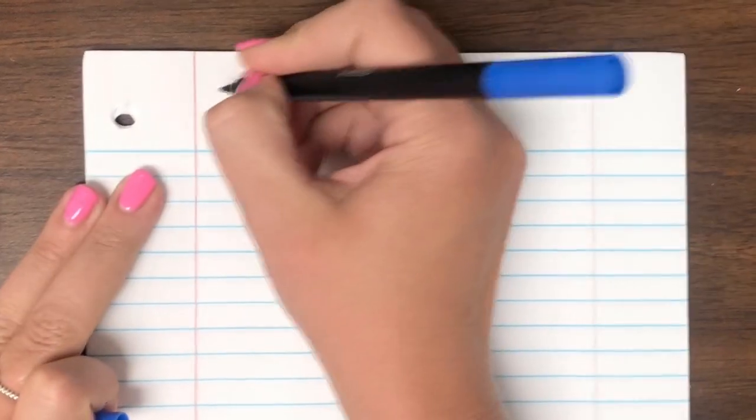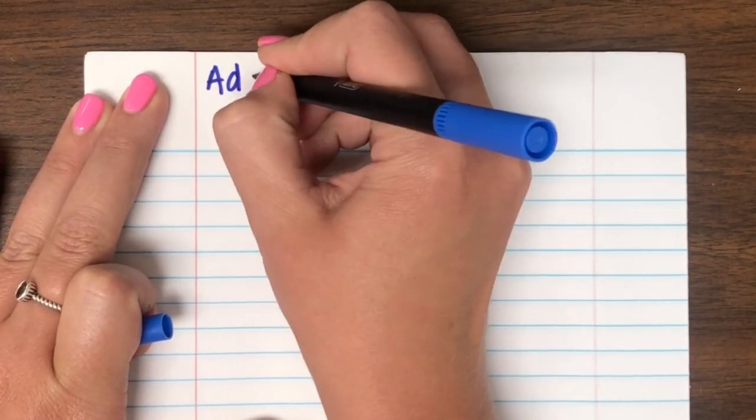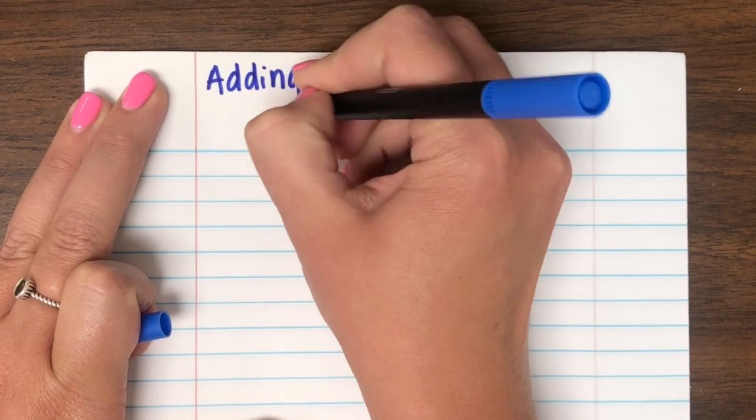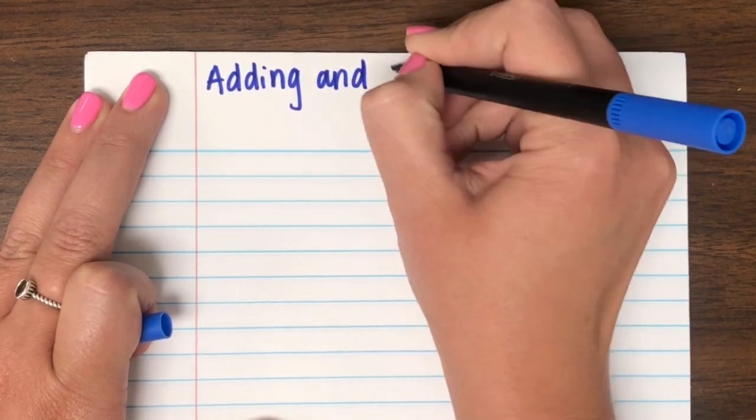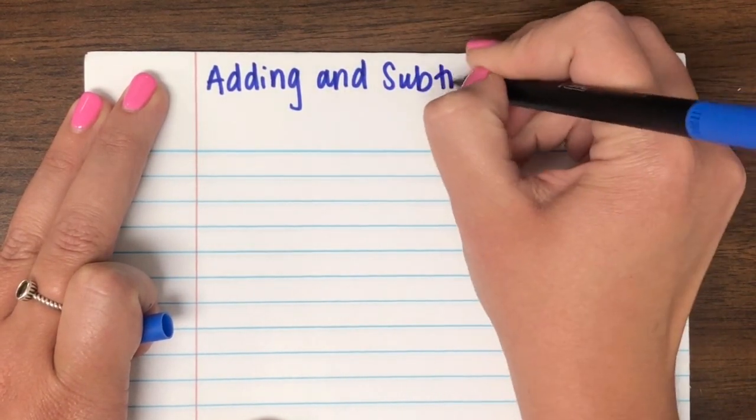Okay, so the first video in our fraction series is going to be adding and subtracting mixed numbers.